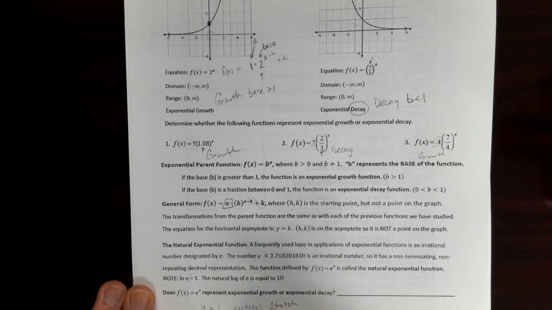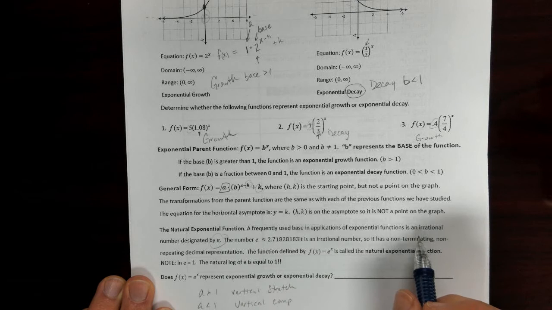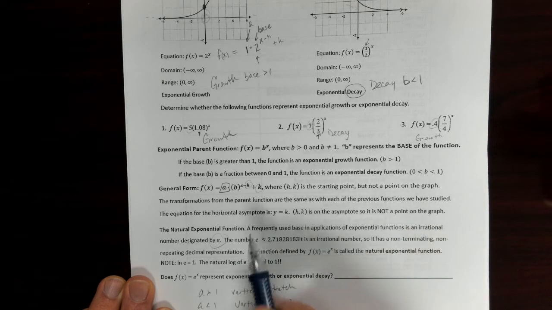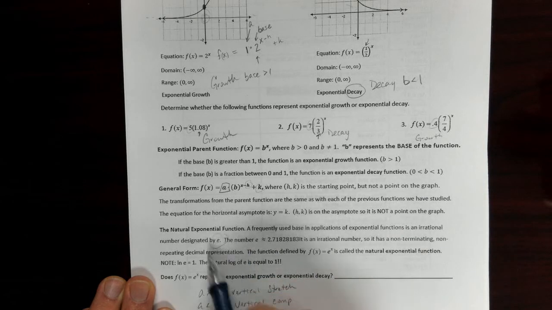Now the next one, the natural exponential function. We have e, which is used to denote an irrational number. We'll get into more of this later, but e is approximately 2.7. It's a very long decimal, and we'll get into why later.